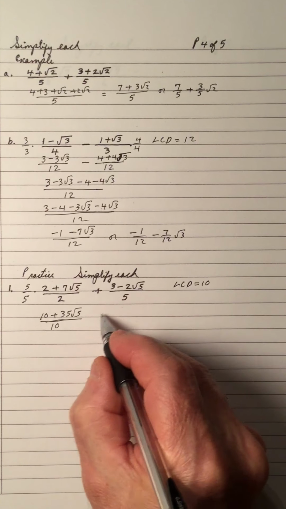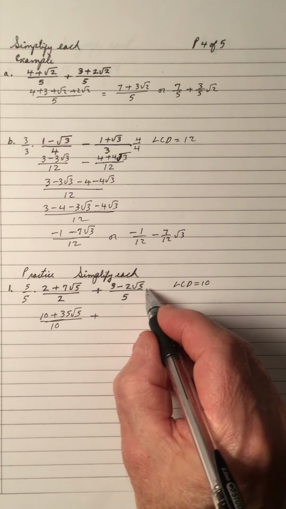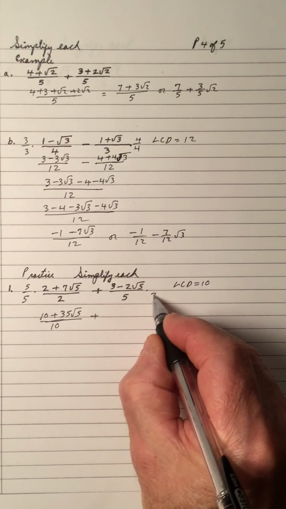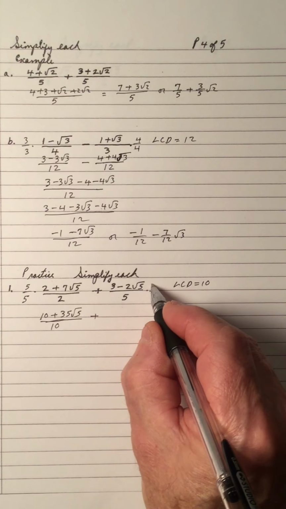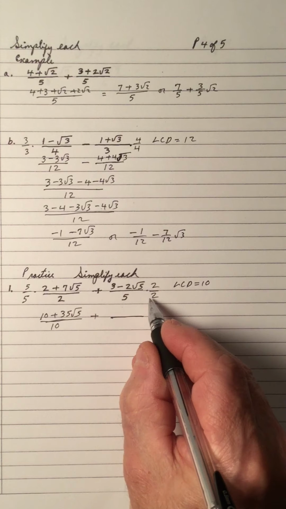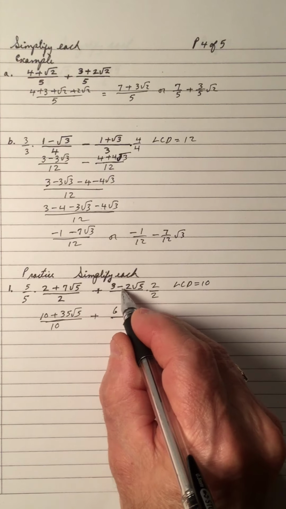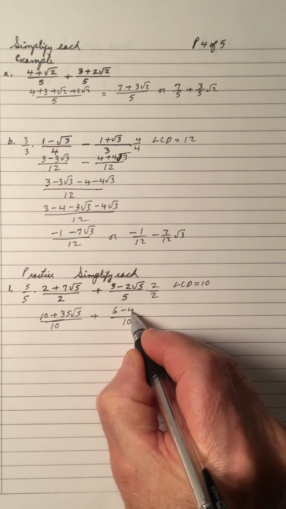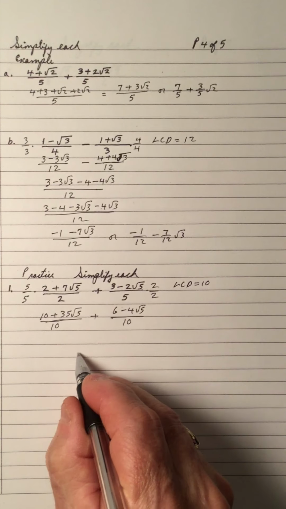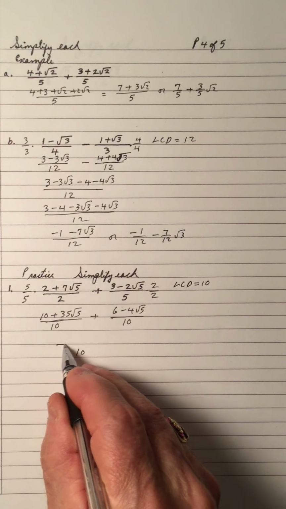Plus, for the other fraction, 10 is a common denominator, so we need to multiply the denominator by 2 and the numerator by 2. So 5 times 2 is 10, 2 times 3 is 6, 2 times negative 2 root 5 is negative 4 root 5.